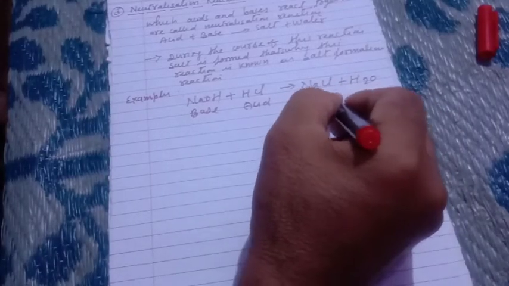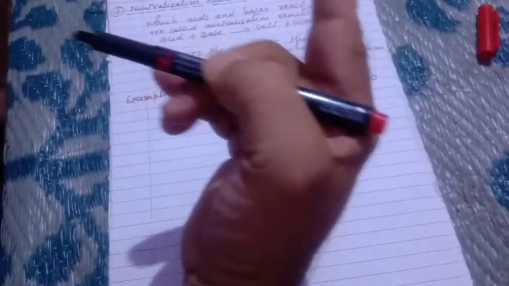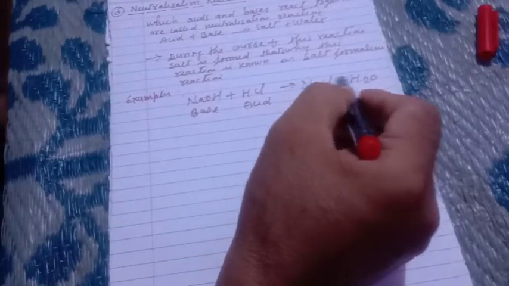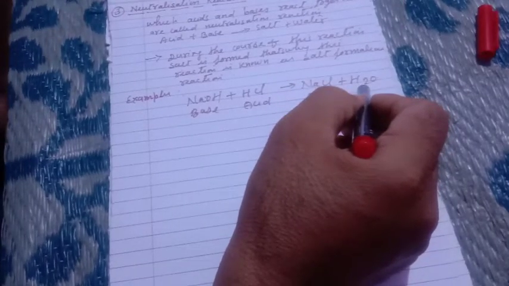NaCl is salt. Always remember, during the course of neutralization reaction, only two products are there: one is salt, the other is water. This is the characteristic of neutralization reaction. On the product side, only two things would be there, salt and water.